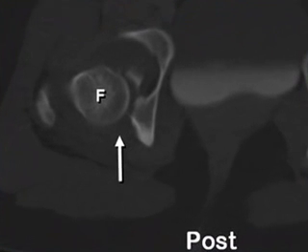This is an example of a fracture through the posterior column, as indicated by the white arrow, and posterior dislocation of the femoral head, labeled with the F, which is located dorsal to its normal position in the acetabulum.